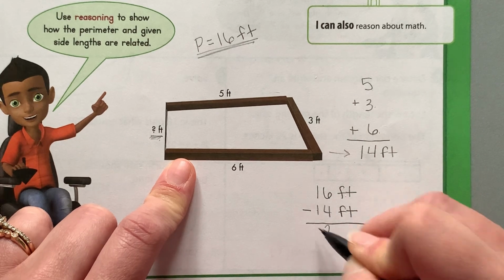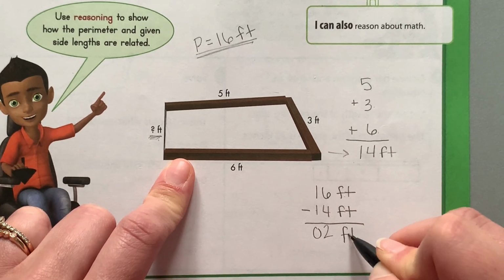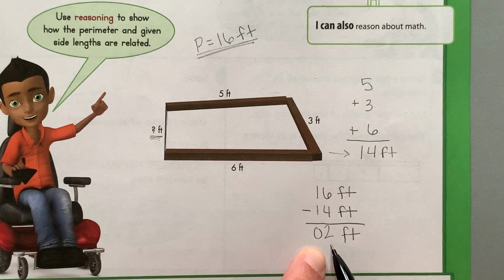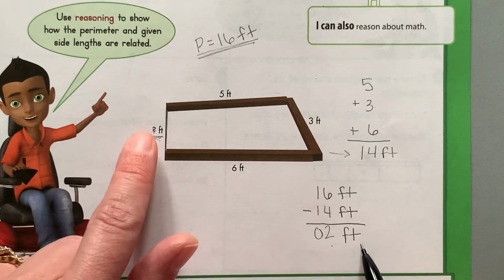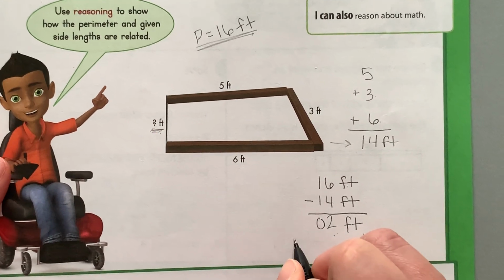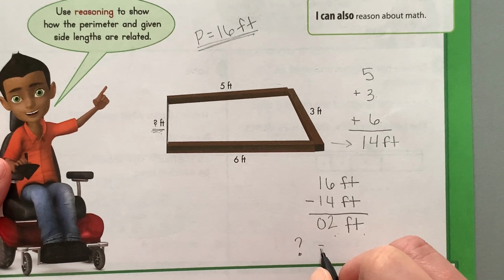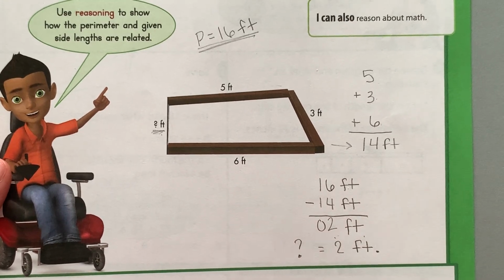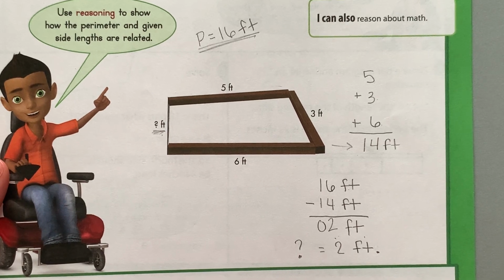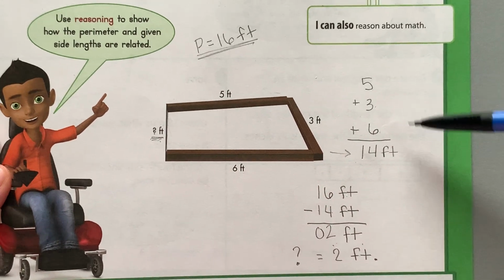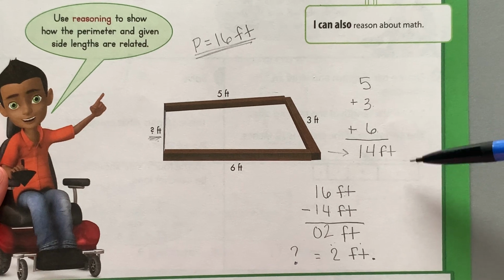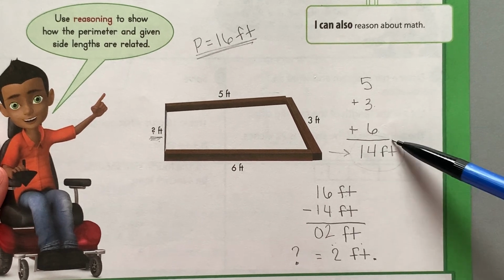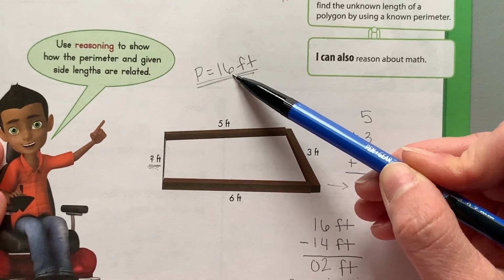So that tells me that the distance left is 2 feet, which is that question mark. So we can write down that the question mark equals 2 feet. It's that simple. So you're going to add together what you know and then subtract that answer from the total.